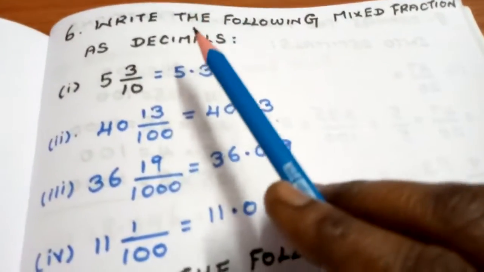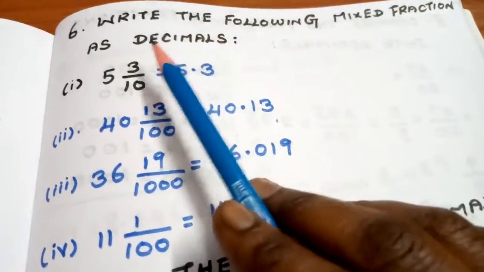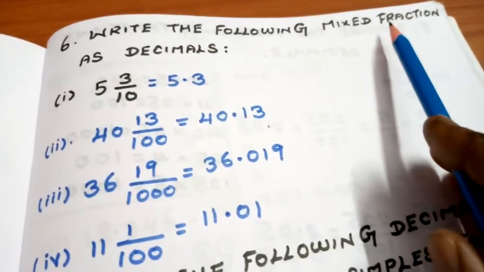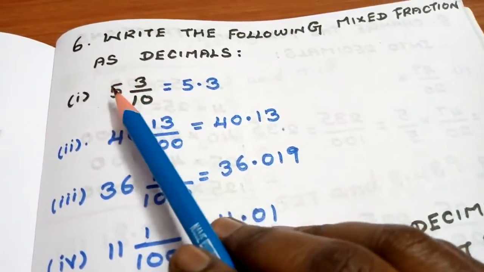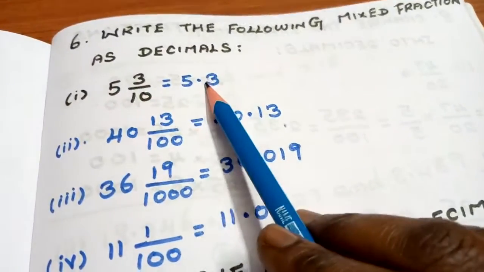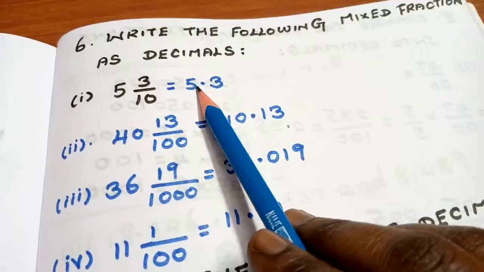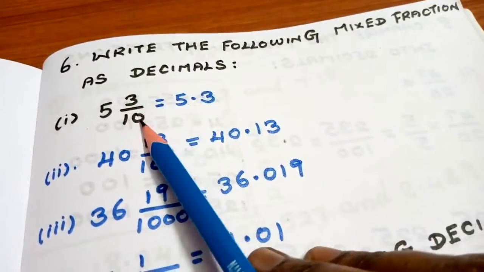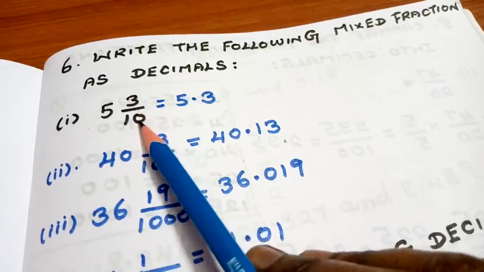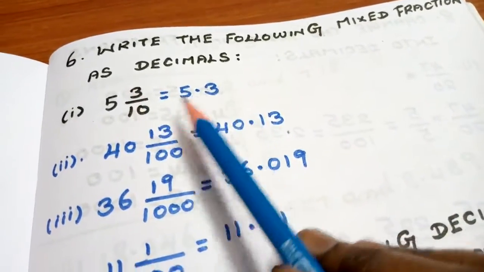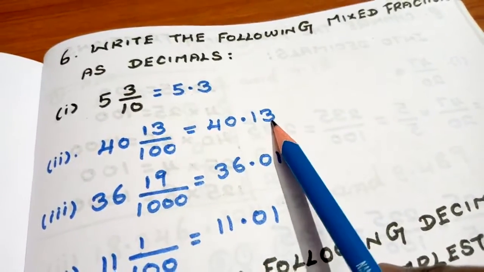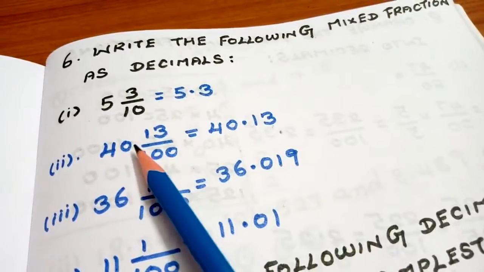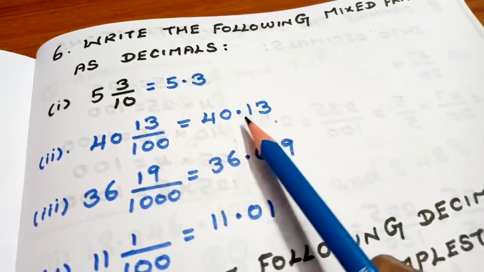Coming to question number 6, write the following mixed fractions as decimals. Very easy. They will give it in the form of a mixed fraction. Convert this into a decimal: 5, write it as it is. 3 by 10 can be written as 0.3. You take the fractional part, and take only the numerator value 3. Similarly, 40, write it as it is. Then 0.13. For the fractional part, you put a decimal point, then write 13.